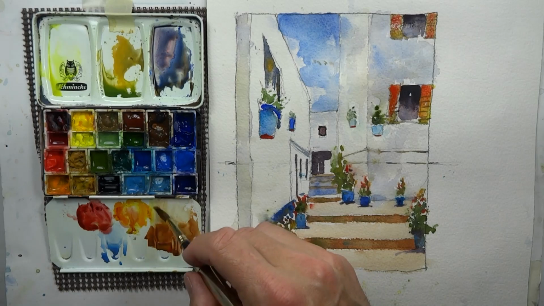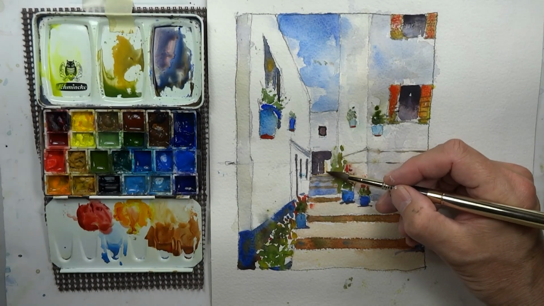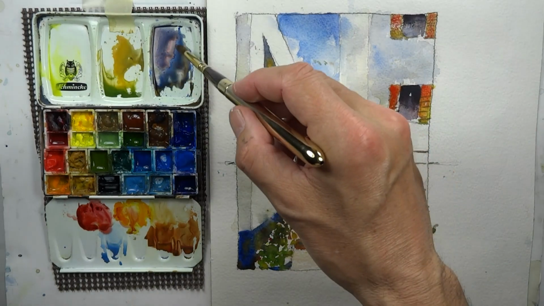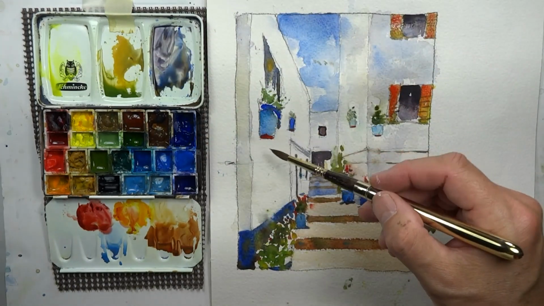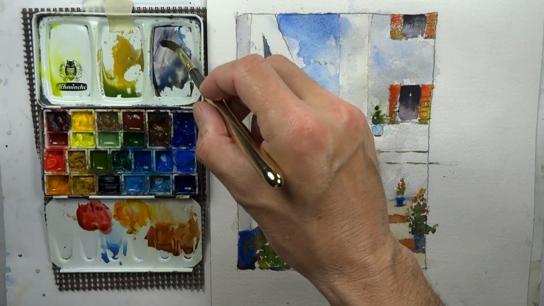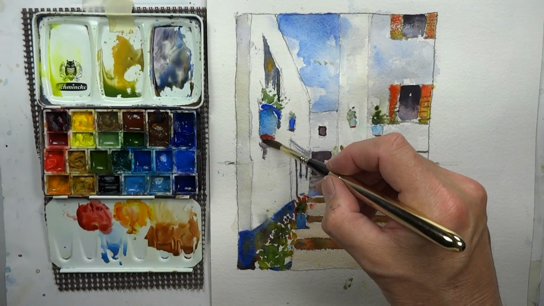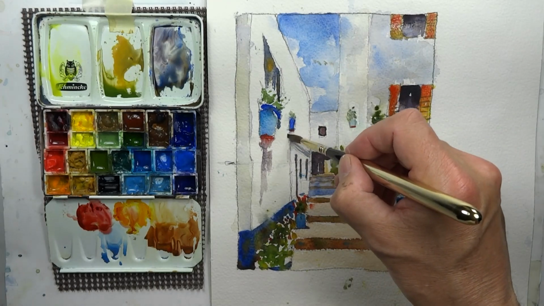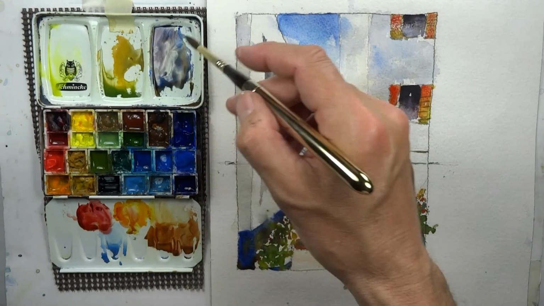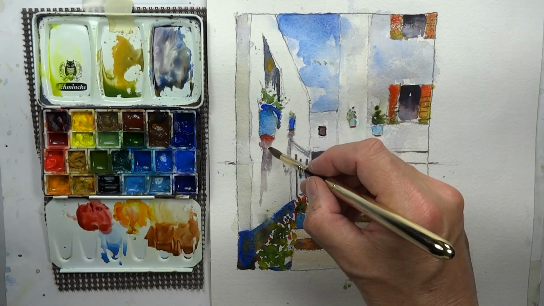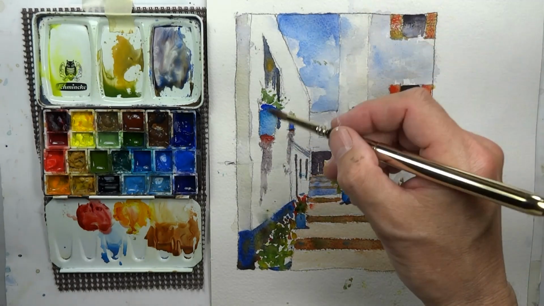And this looks pretty good. And then a little bit of shadowing under these flower pots here. And I do these really fast, just little indications.